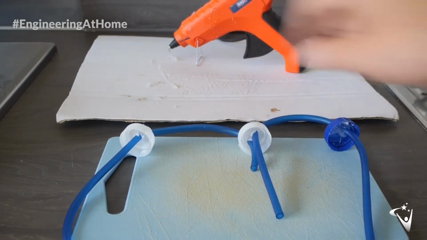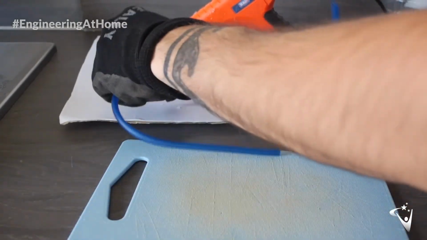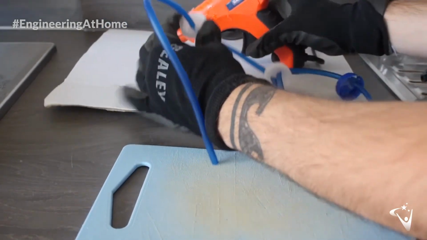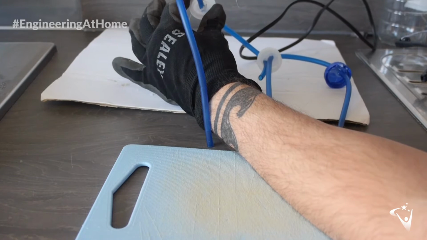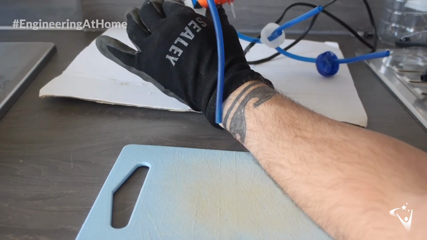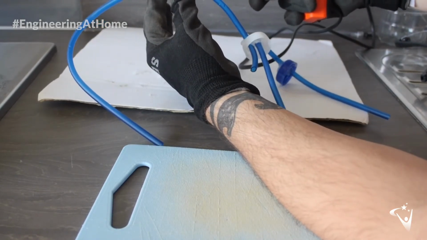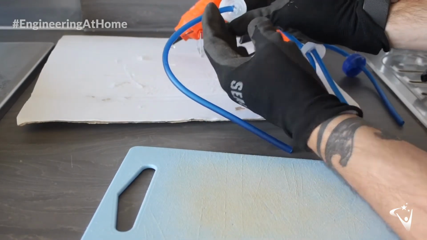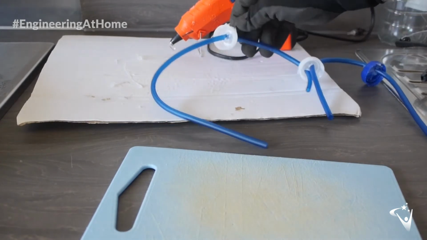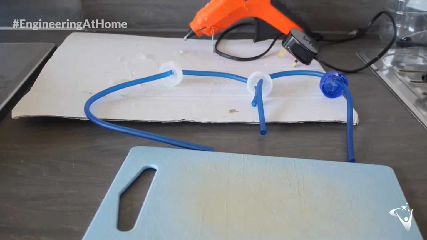You can see that the glue gun is ready there, so I'm going to pop on some gloves to protect my hands. And then I'm going to use the glue to seal the edges there. And I'm going to do the top as well. Like so. A nice seal. It'll take a little while to cool down. And repeat the process for all 3 lids.